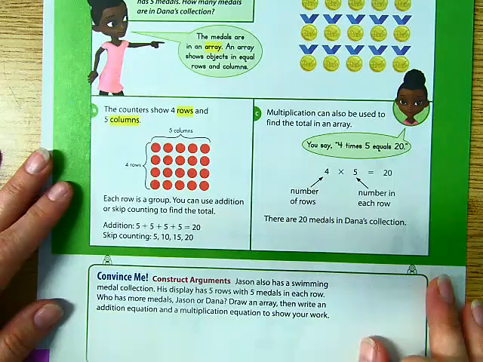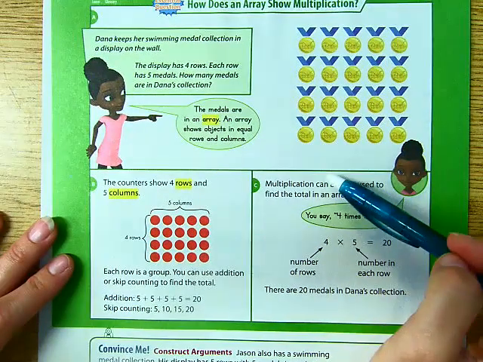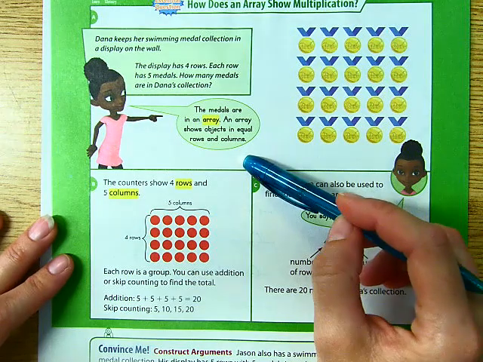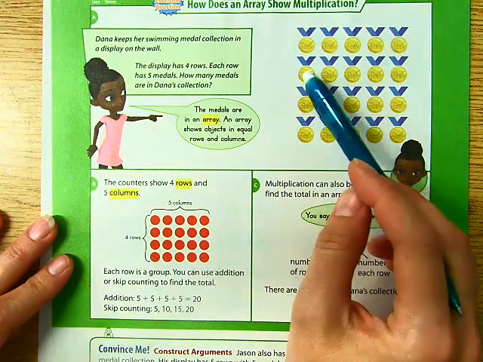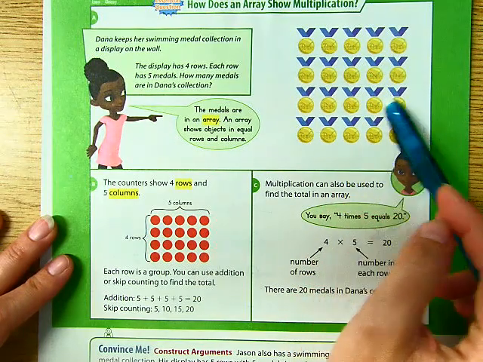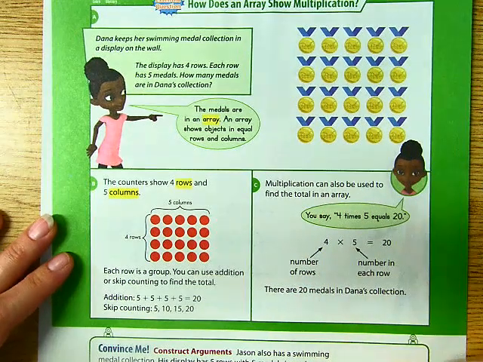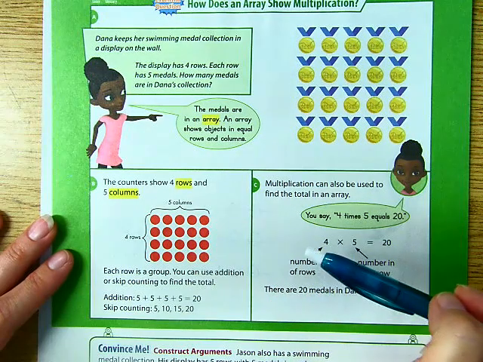So here, they're showing you another way that she is using arrays in order to help her. She's decided to put her medals into rows, and each row has 5 medals. And then she can count the rows by 5s, and that will help her to find out her answer.